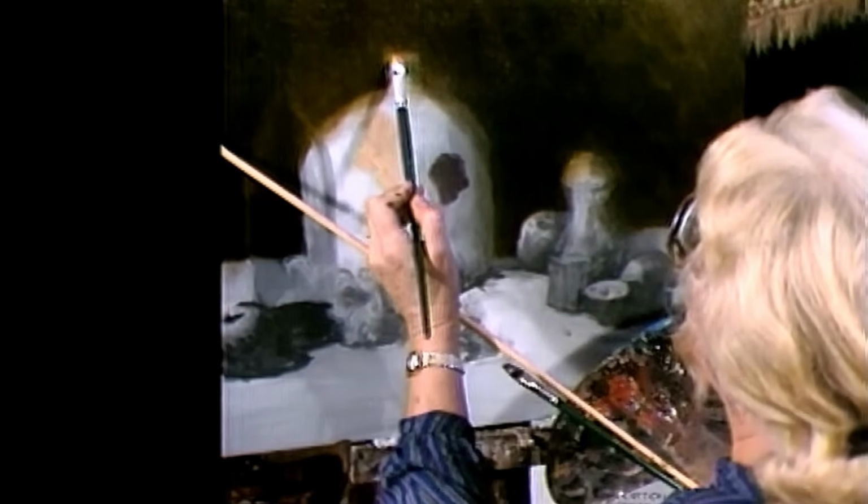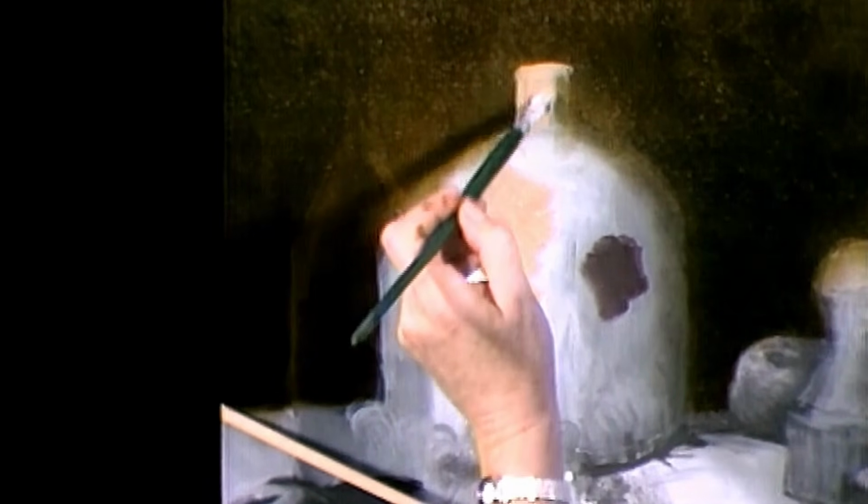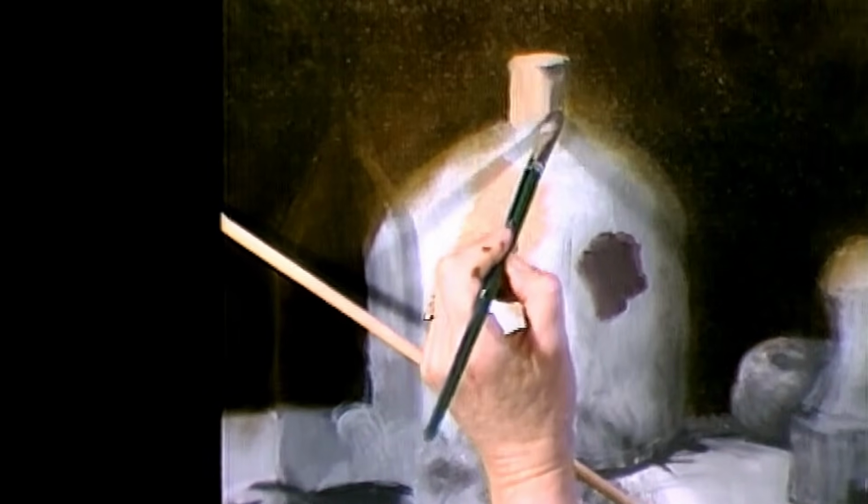This pole I have in my hand is called a maul stick. It's going to steady my hand as I go. Steady as we go. I have a filbert bristle brush, which is a brush that's set flat at the furrow but comes to an edge. And so that's where the body tone is, and now I'm going to cut the body shadow into that.